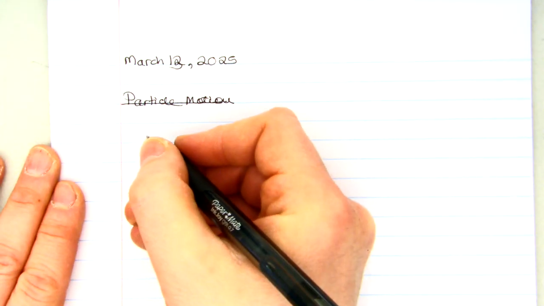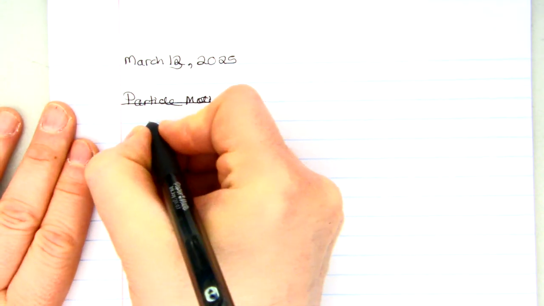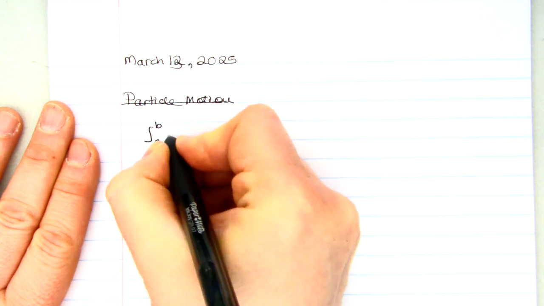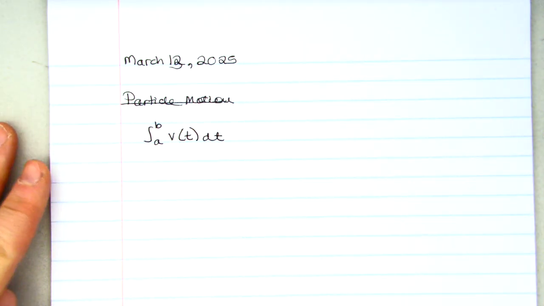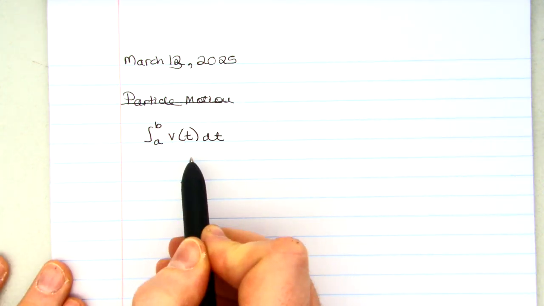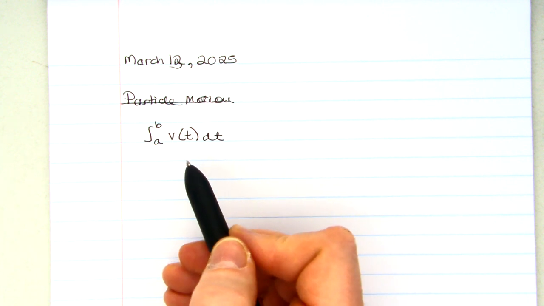First thing, if I do a definite integral of velocity, if I integrate my velocity from A to B, V of t is the rate of change of the distance.